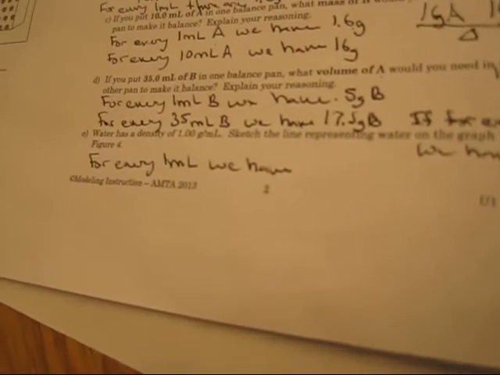Okay, and the last one, the density for water is 1.1. Well, actually, I'll finish this one on the next video.